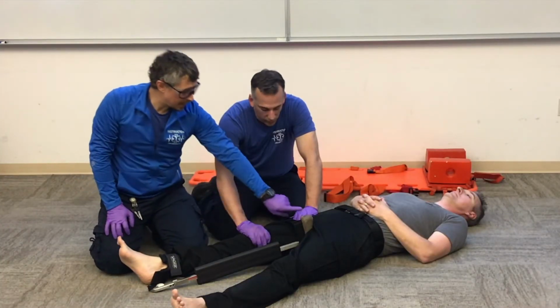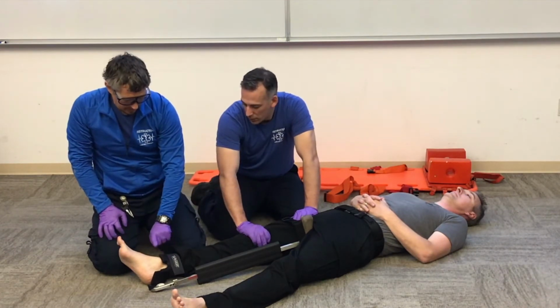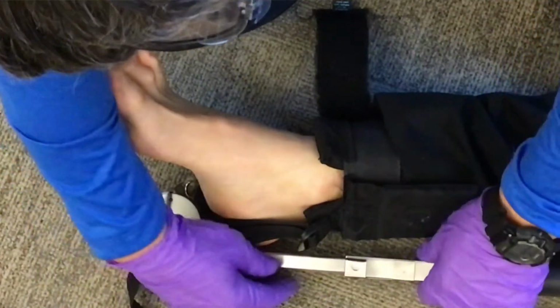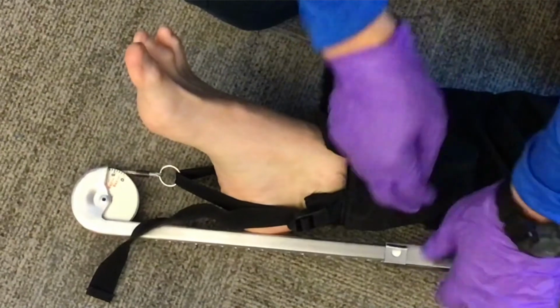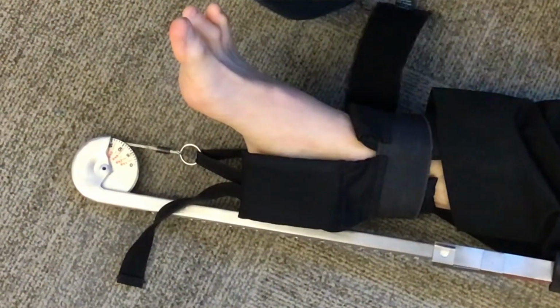Now that we have our device high and tight in the patient's groin and our ankle hitch secure, we'll put one hand on the upper shaft, one hand on the lower, and pull them apart. That's going to pull our traction.